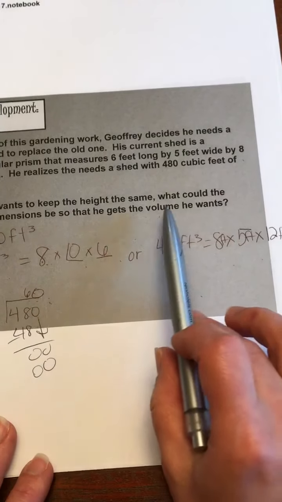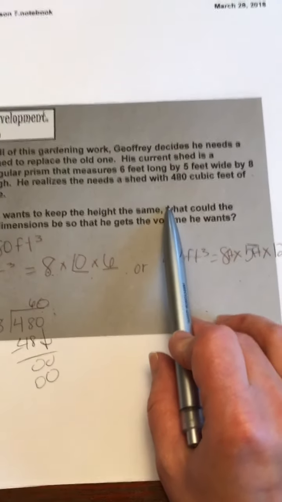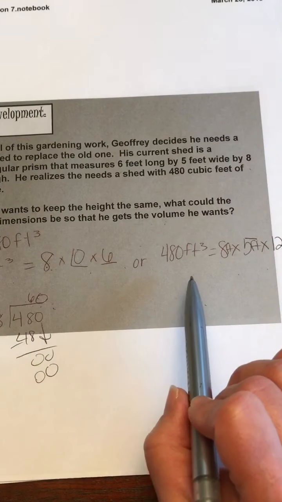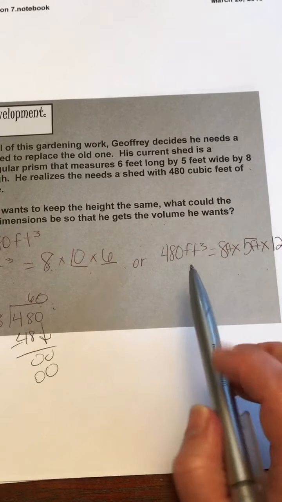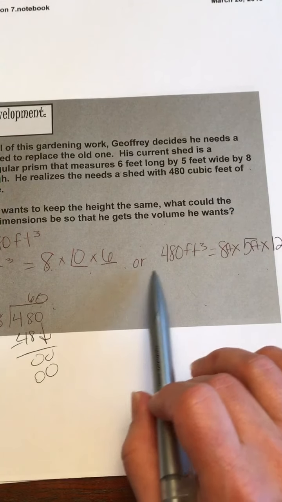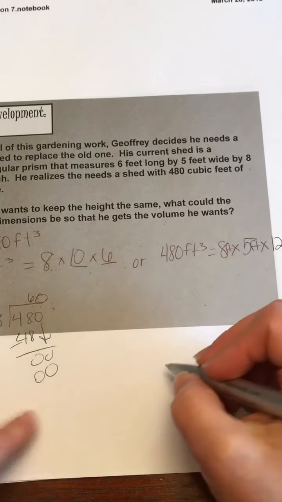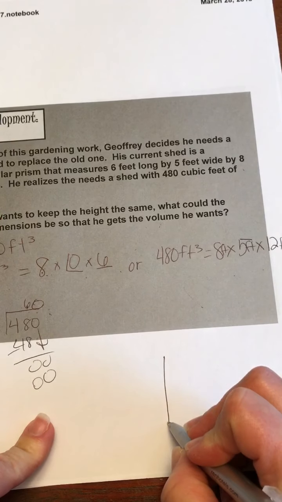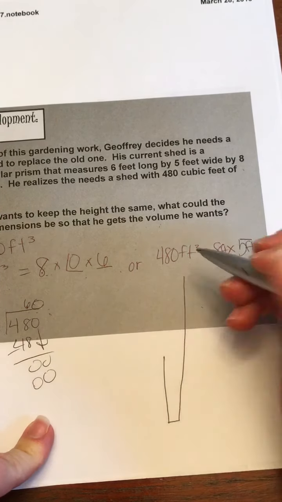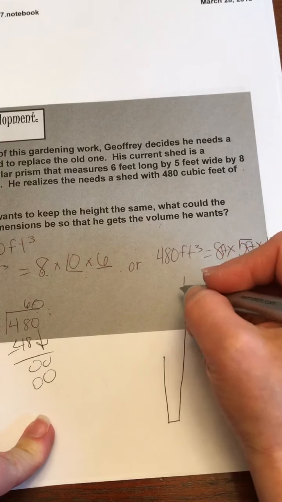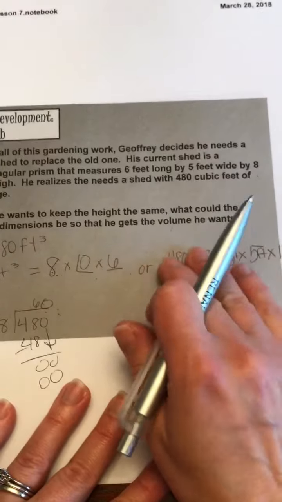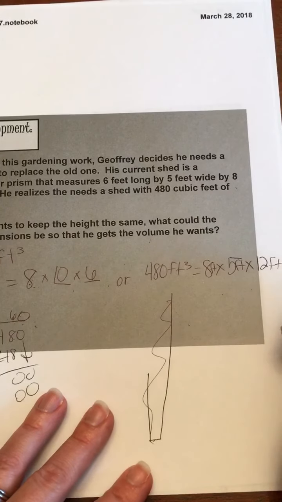But you have to keep in mind that this is where that number 3 comes in: is it reasonable? If he wants a shed, then he doesn't want a shed that's going to be 8 feet tall, 2 feet wide, and then 30 feet long. That would not make any sense. So you've got to visualize and really evaluate what the problem is asking you here.